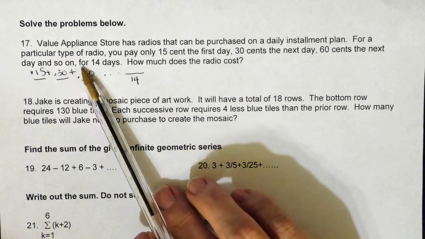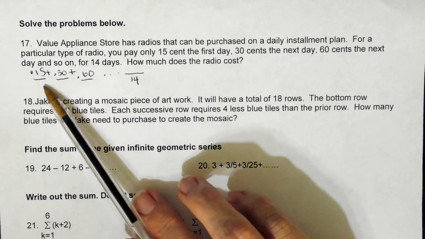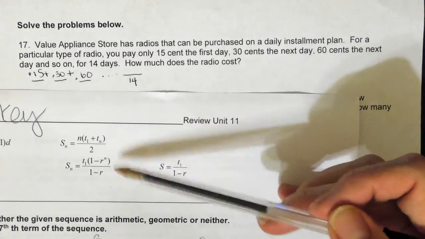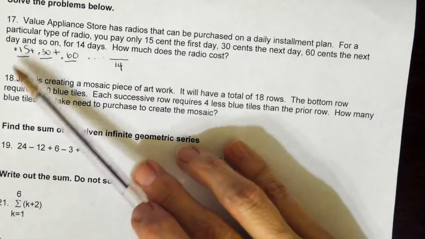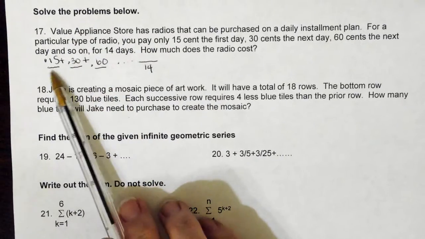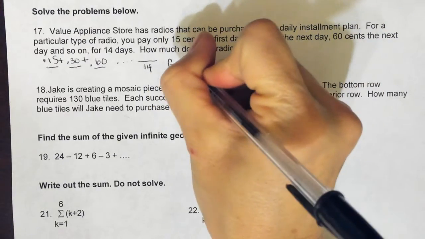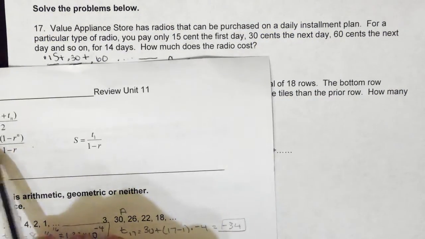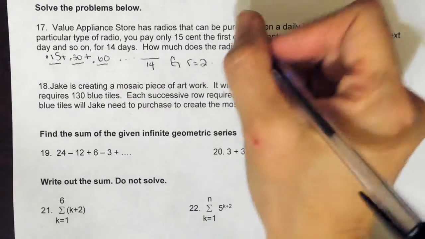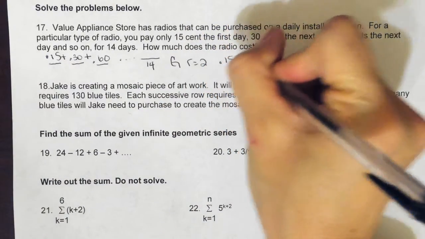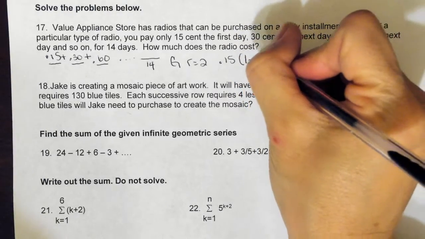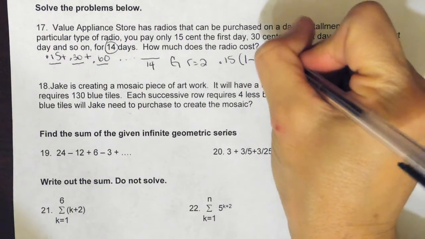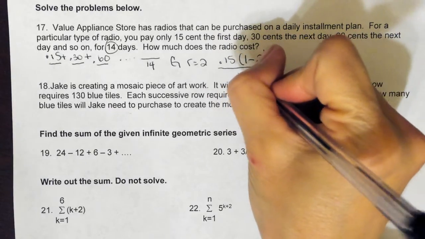Well, it looks like I'm adding the cost, so this is going to be a series, and I'm going to want to know how much it adds up to. So it's going to be one of these 2 equations right here. If it's arithmetic, I use the top. If it's geometric, I use the bottom. So how am I getting from 15 to 30 to 60? Well, I'm multiplying by 2, so it's geometric, and my R equals 2. So I'm going to go plug into this equation right here. And it says take your first term, my first term was 15 cents, times 1 minus your R, my R is 2, to the n. We're doing it for 14 days, that's my n, to the 14th, all divided by 1 minus 2.